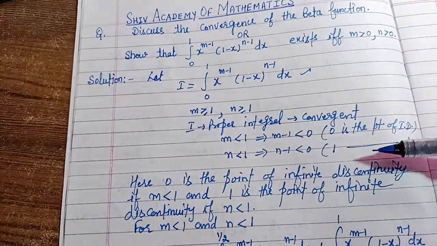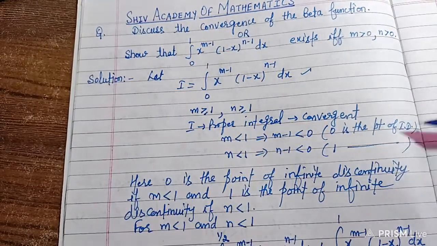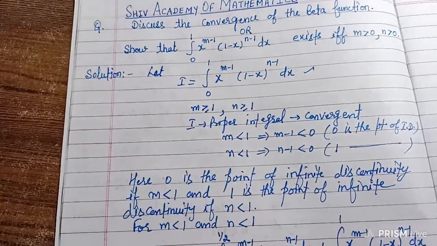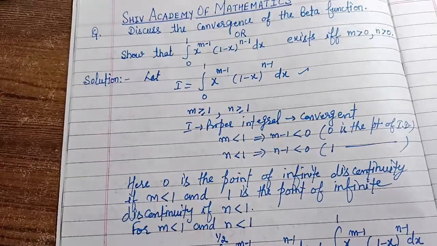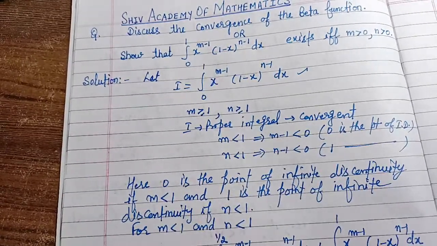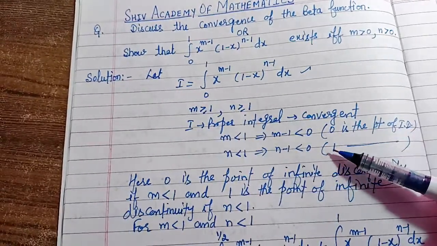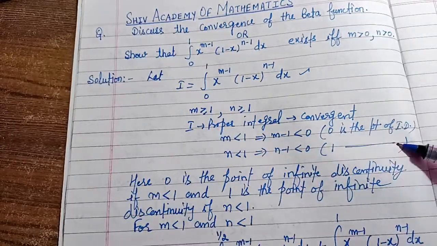And when n is less than 1, then 1 is the point of infinite discontinuity. So to solve it further, we divide the integral I into two parts: one according to the point of infinite discontinuity 0, and the second due to the point 1, which is a point of infinite discontinuity.